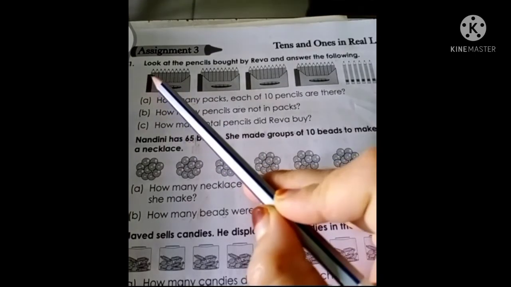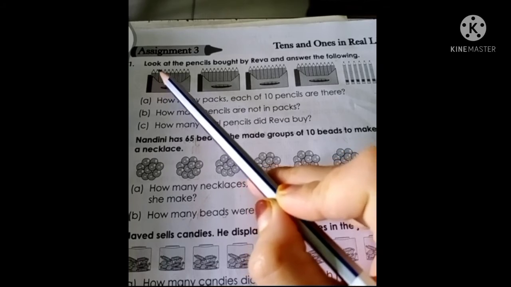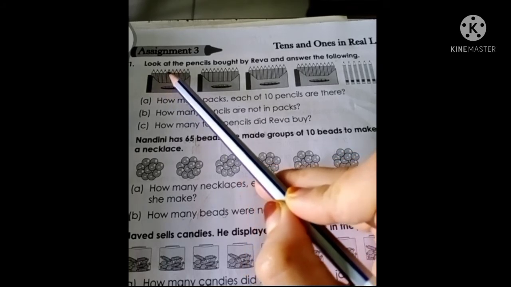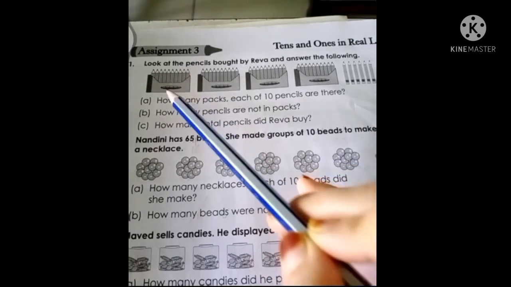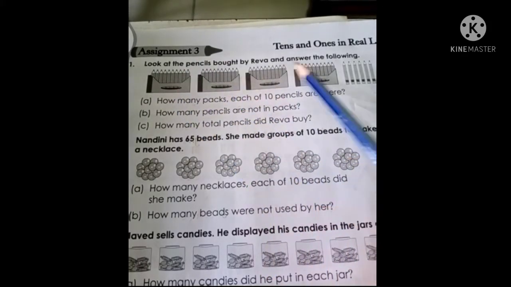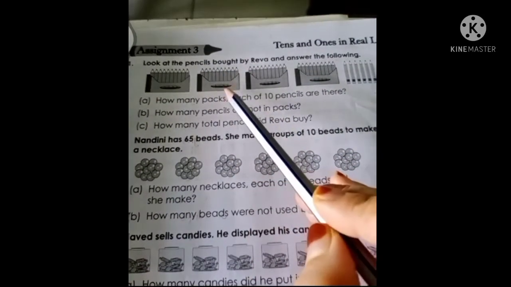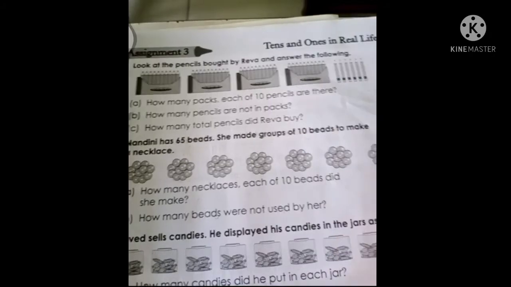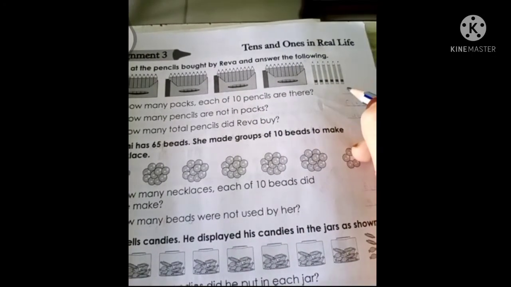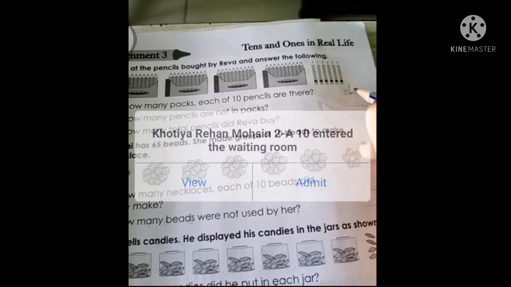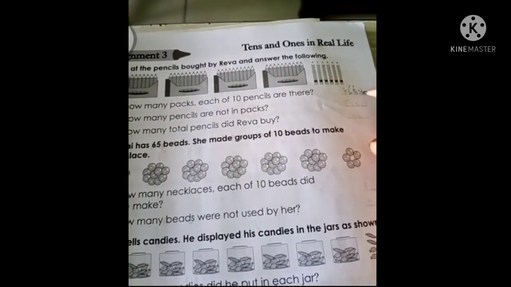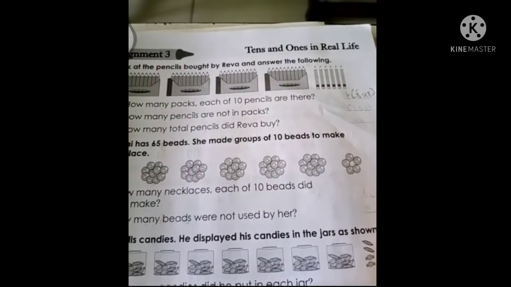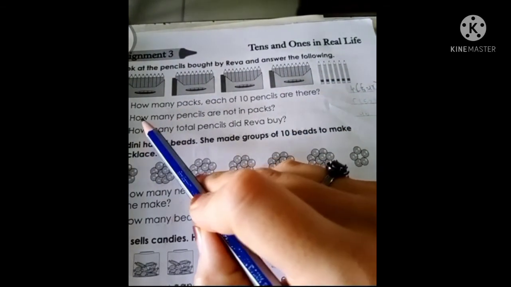So here you can see in one packet there is 1, 2, 3, 4, 5, 6, 7, 8, 9 and 10. So 10, 10, 10 and 10. So how many total packets, students? So here 1, 2, 3 and 4 packets. So here in the blank you have to write down 4, and in bracket you can write down the spelling of 4 also. Yes or no? F-O-U-R, 4.